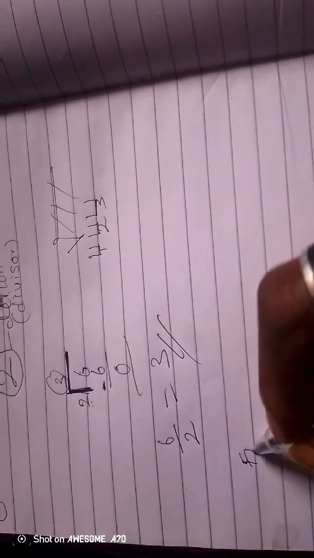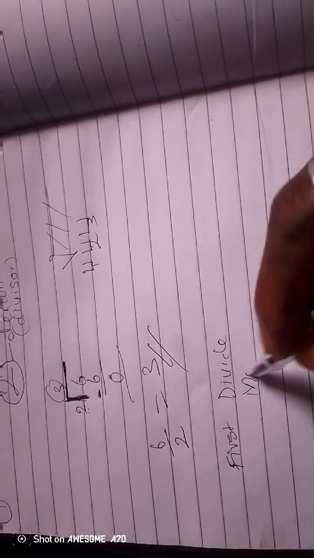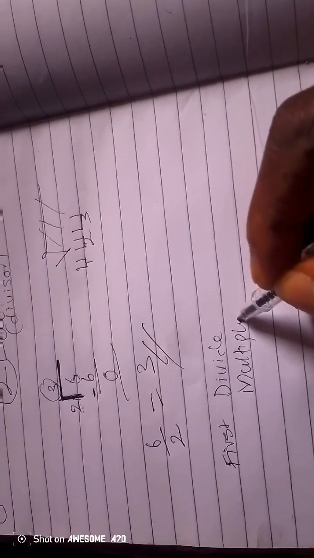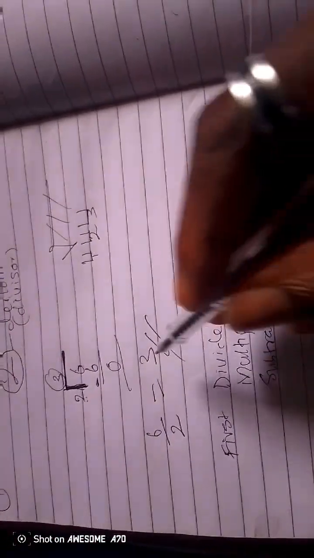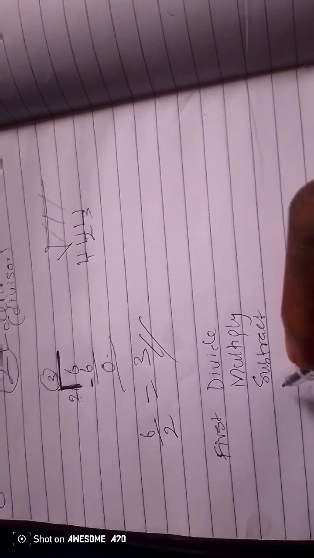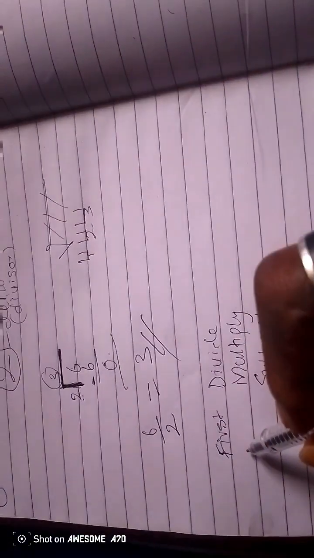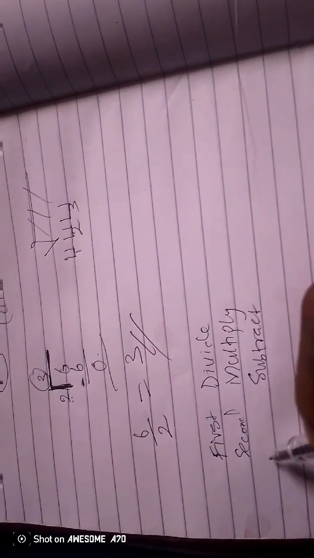Please don't forget the steps. The first thing is to divide. The second thing is to multiply. And the third thing is to subtract. But after doing all these things and you don't have 0, you should go through the process again.